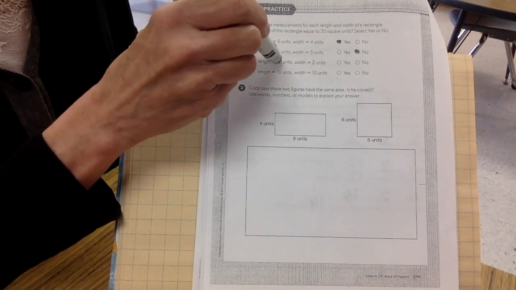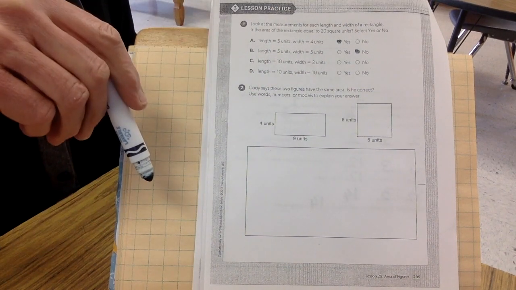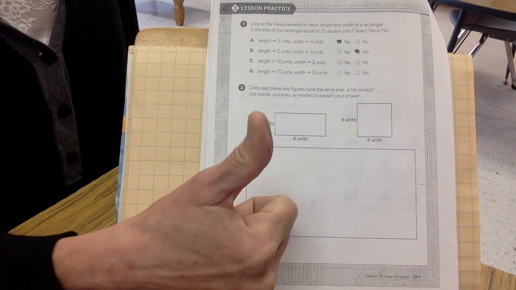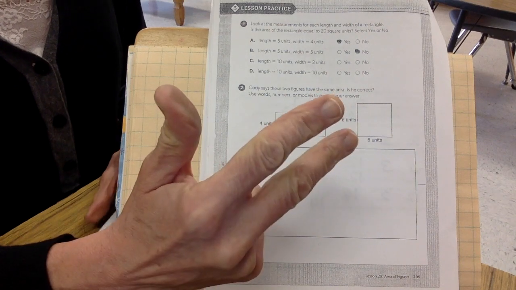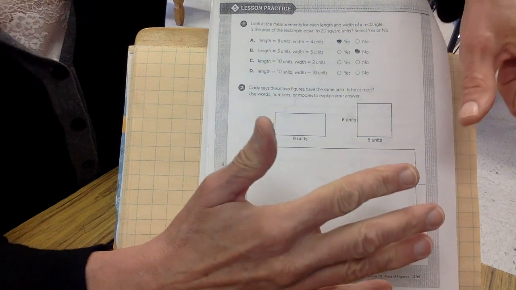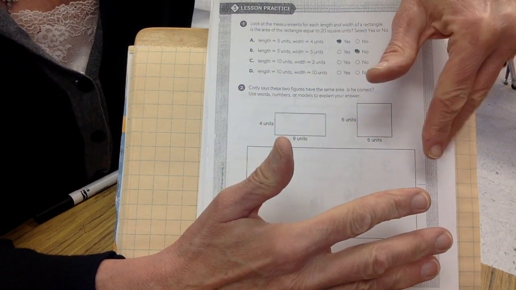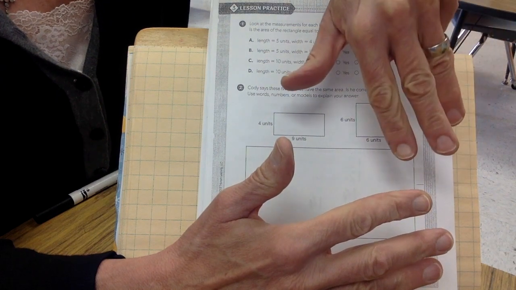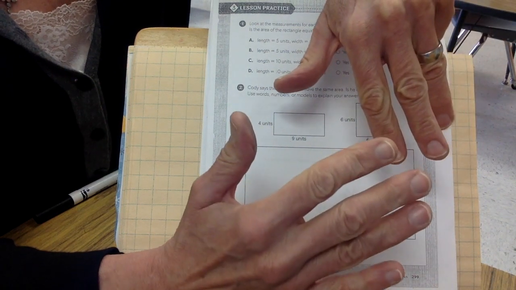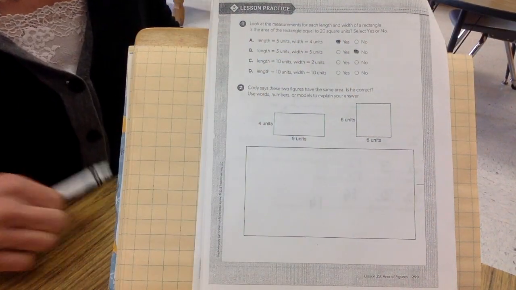C, length is 10 and the width is 2. So we'll do length times width, 10 times 2. 2, 4, 6, 8, 10, 12, 14, 16, 18, 20. 10 times 2 is 20, so it's a yes.